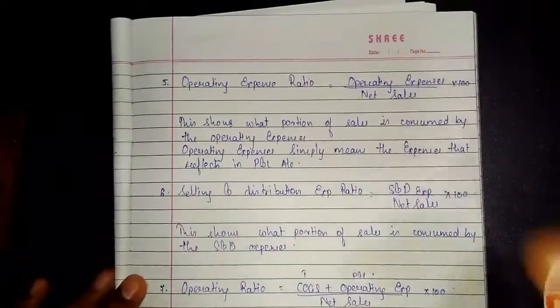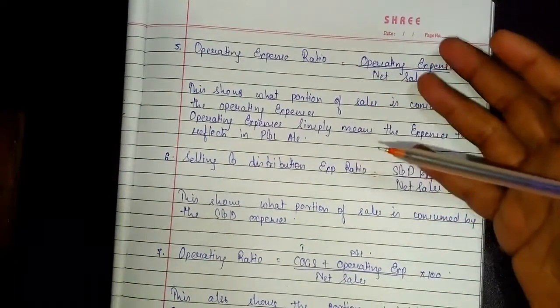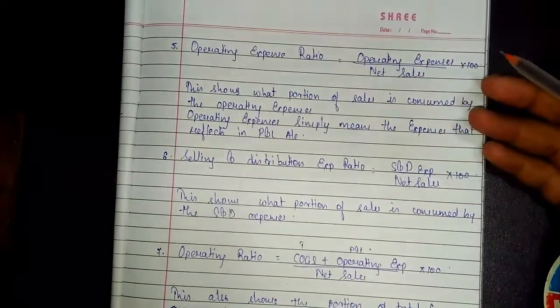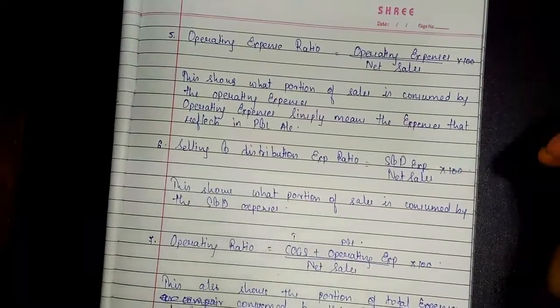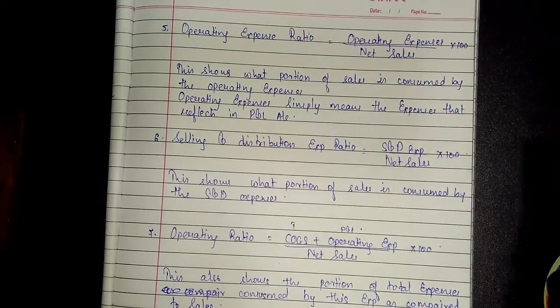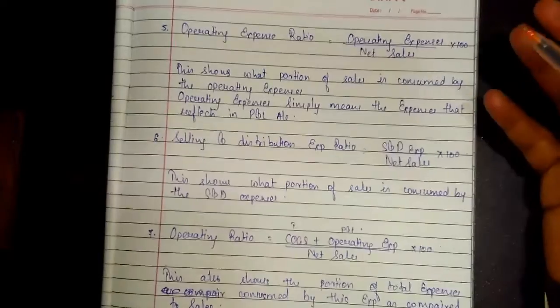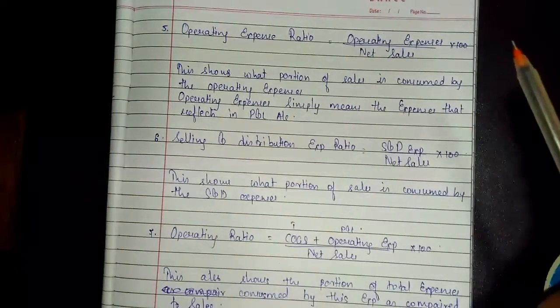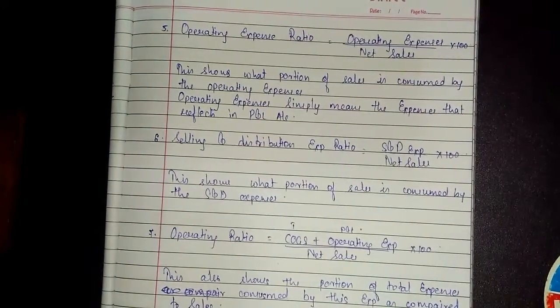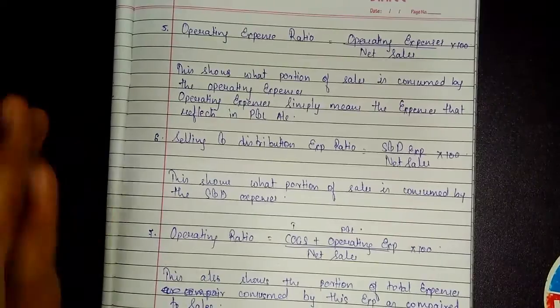I hope you all are understanding the importance of these ratios. I have no words to explain this right now because these are technical things which are directly applicable when we are solving the sums, which does not need explanation. So I think I should skip this part, and I have a few more ratios. Let's move on to that.